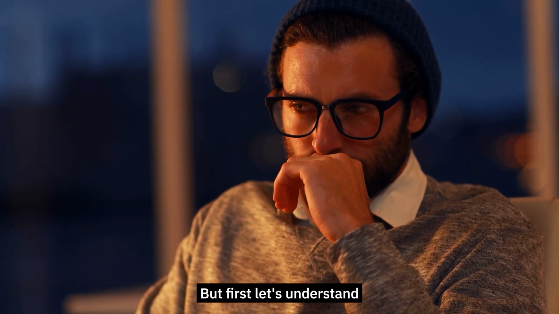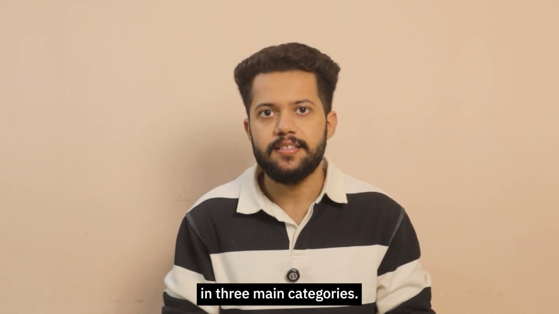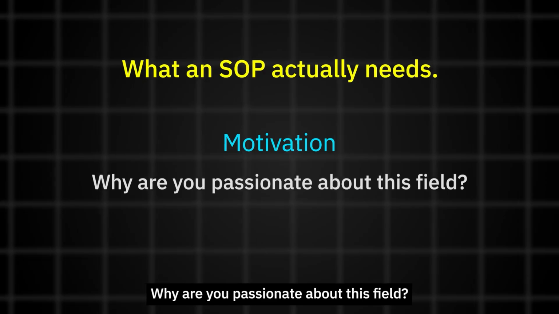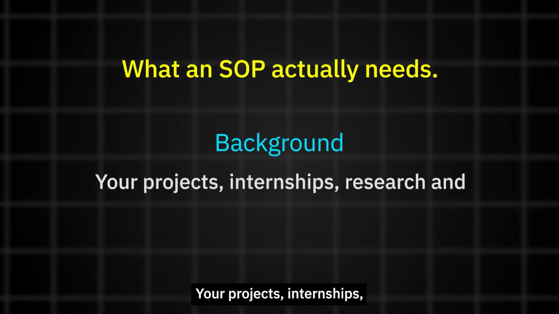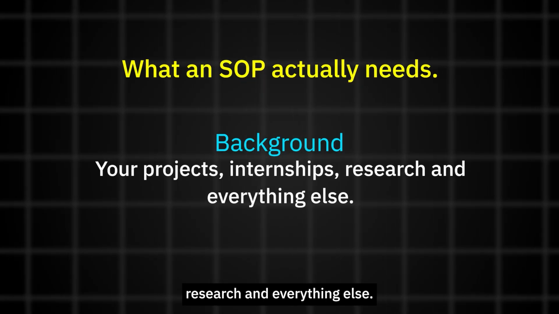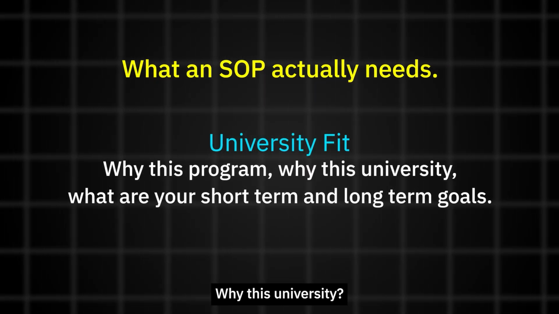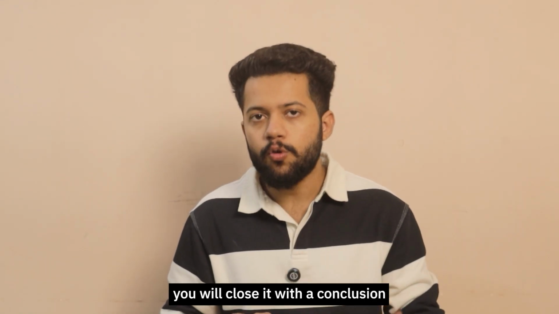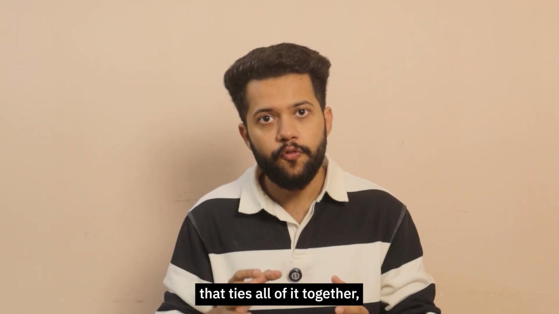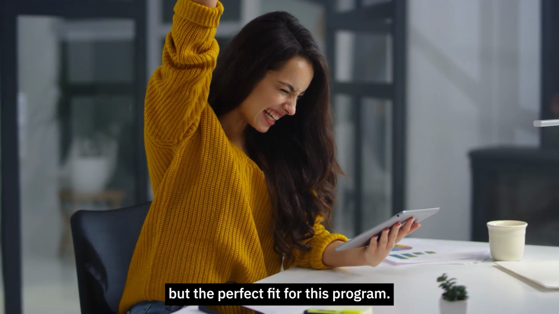But first, let's understand what an SOP actually needs. You can think of it in three main categories. Motivation. Why are you passionate about this field? Where did the interest come from? Background. Your projects, internships, research, and everything else. University fit. Why this program? Why this university? What are your short-term and long-term goals? And on top of that, you'll close it with a conclusion that ties all of it together, showing that you're not just a good student, but the perfect fit for this program.